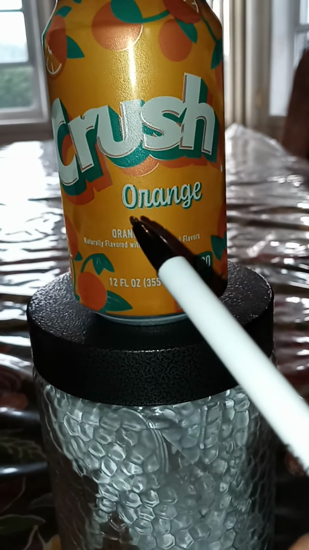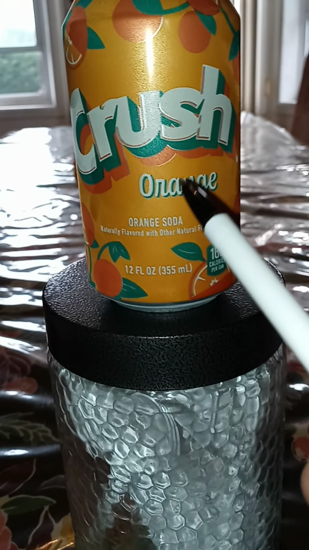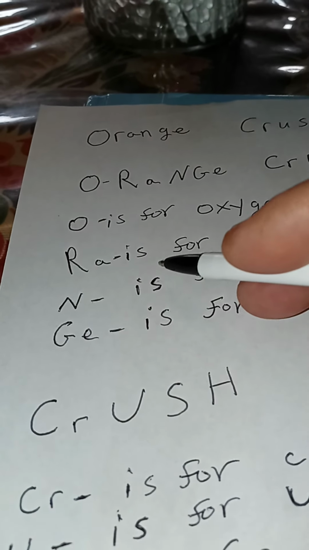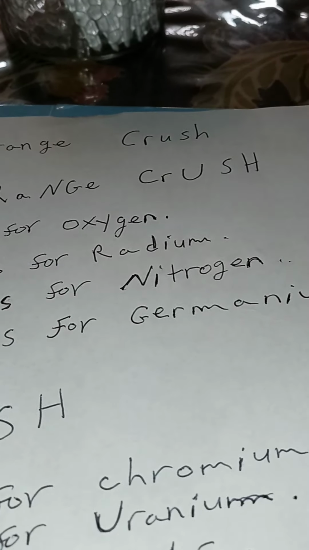Then you got R-A. Can you see the R-A right there? R-A. But you have to capitalize it, because in the periodic table of elements, the first letter cannot be a small letter. The second letter, yes. But you have to capitalize the first symbol. So you have capital R and a small a. And R-A is for radium.